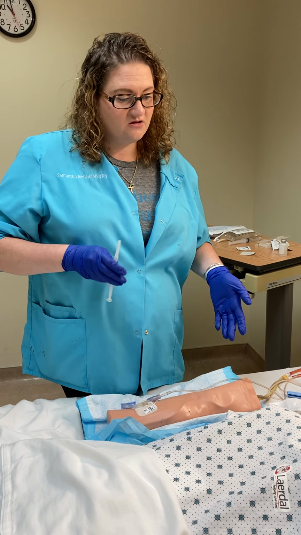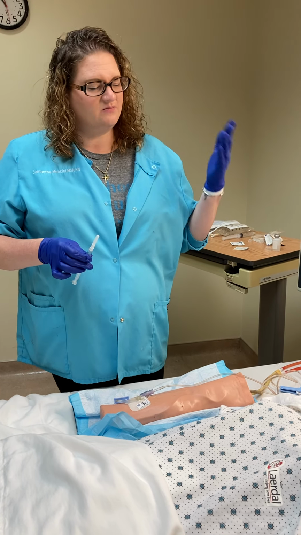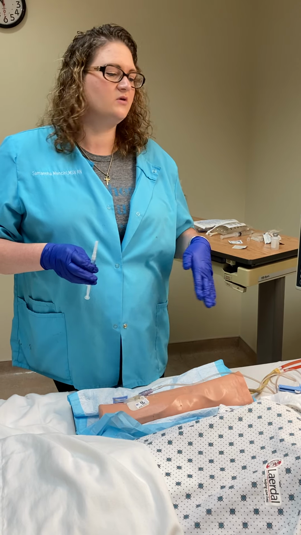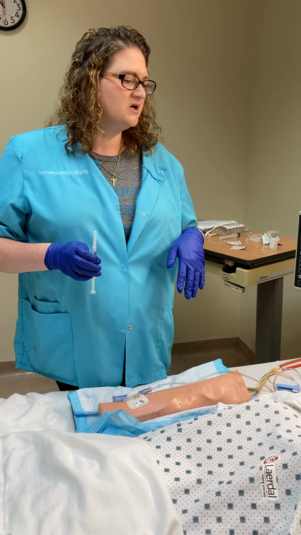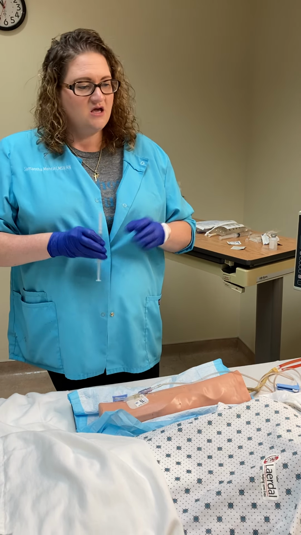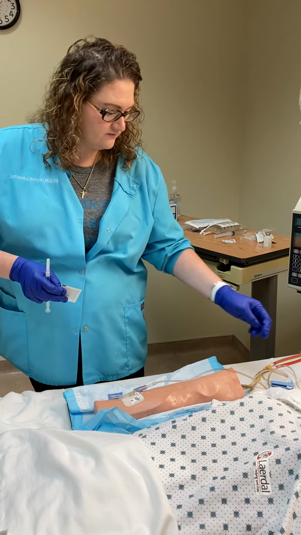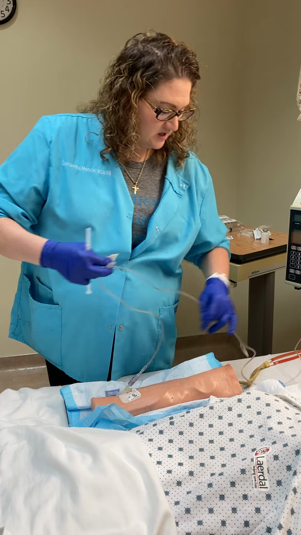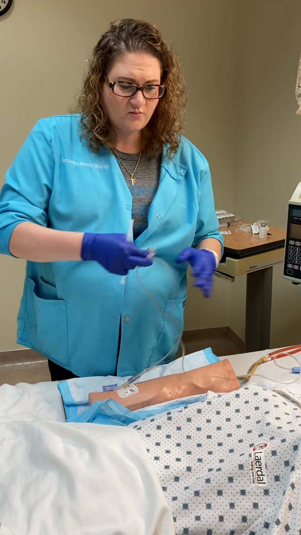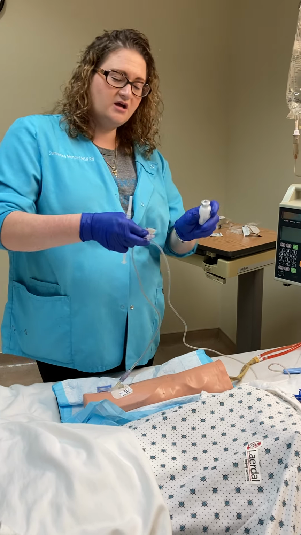Some side effects that you could experience with the Zofran, maybe constipation at some point could potentially become a problem, so you'd want to assess for that. Could make you a little bit drowsy, just so that you are aware, because of the nature of the medication. So we did that. We have our third check.